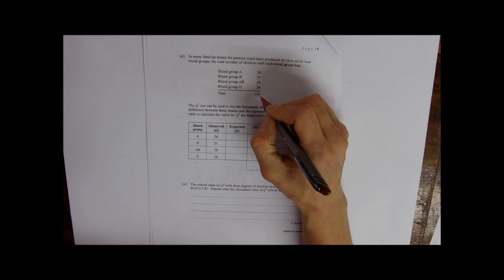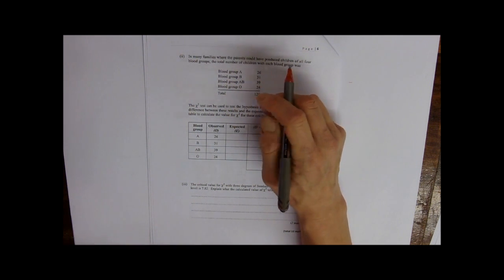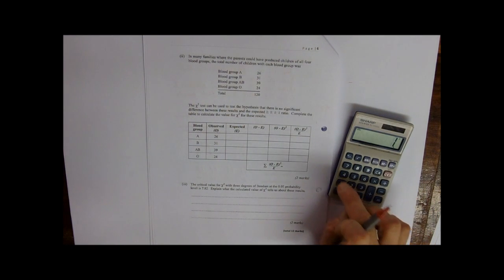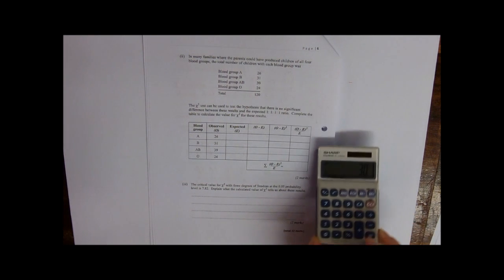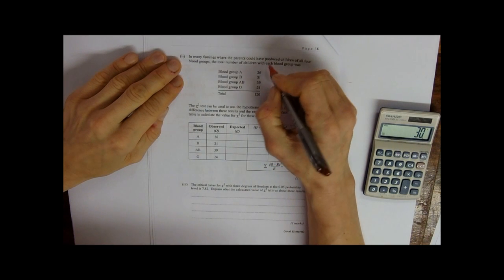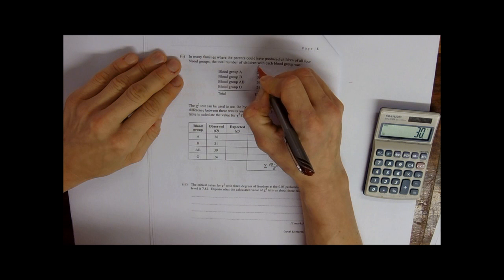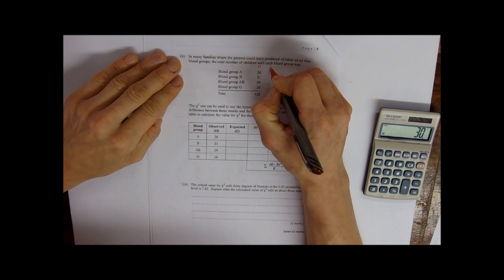If there's 120 and we're dividing it into 4 equal groups, then we just need to calculate that. So 120 divided by 4 is 30. So we'd expect these to be 30. So this is what we observed. What would we expect?